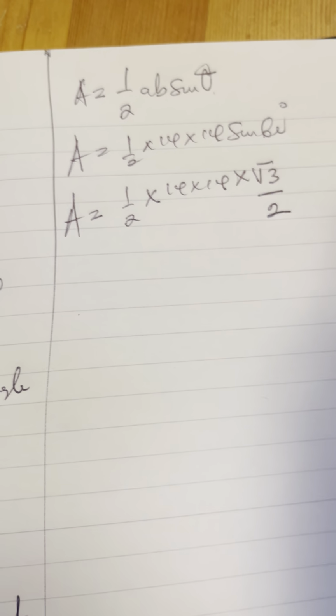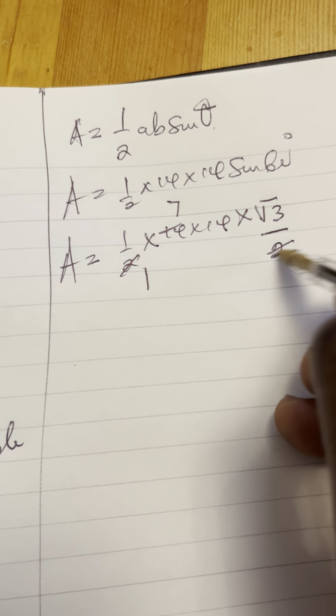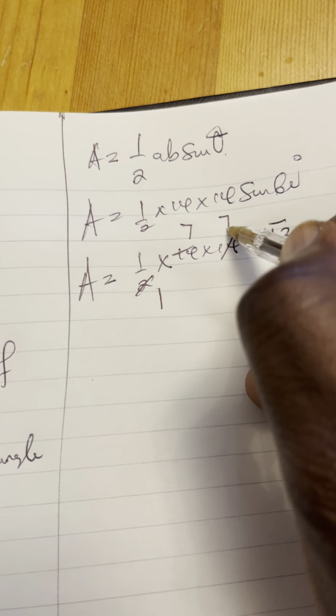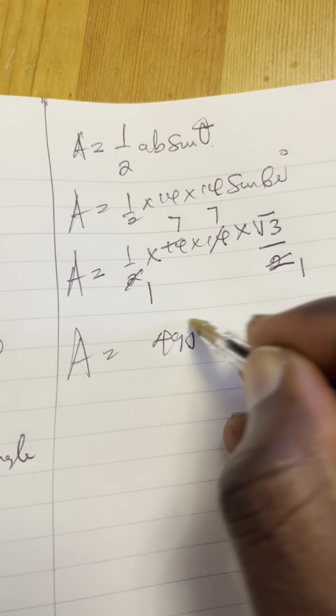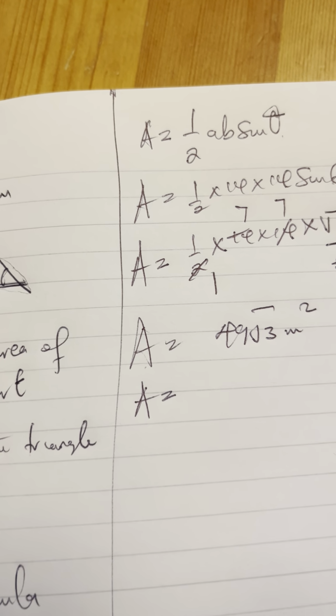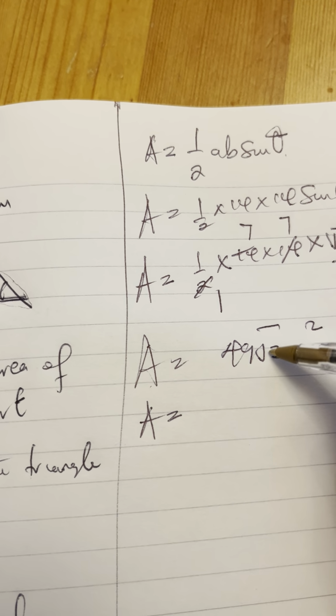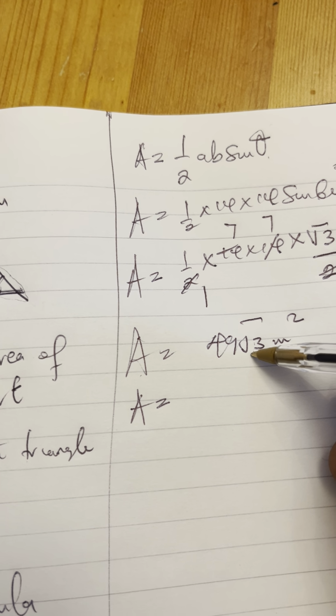So let's look at it. You have 2 into 14 is 7, 2 into 14 is 7. So the area of the whole triangle is 49 root 3 meters square. Now we can turn this to decimal.